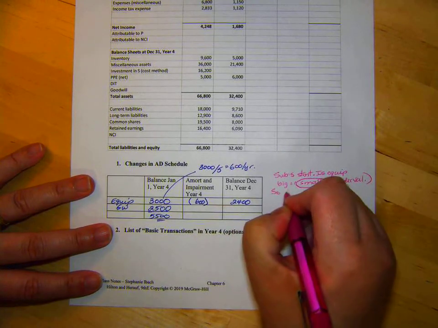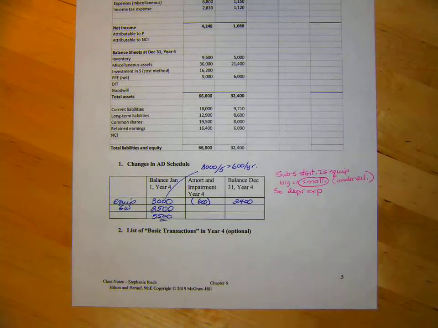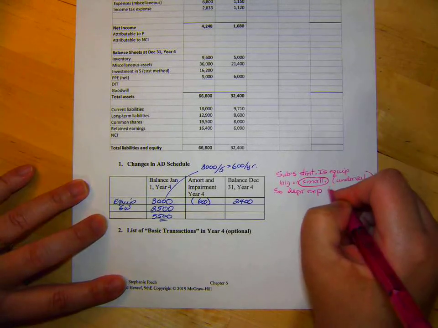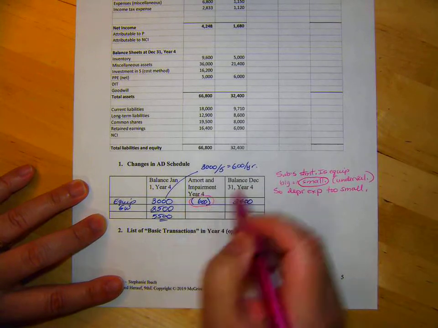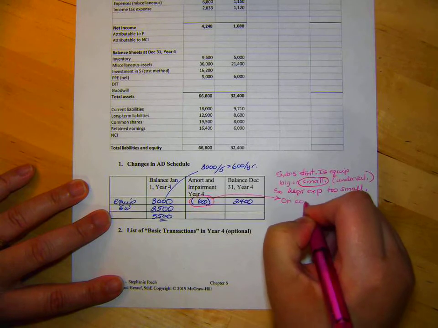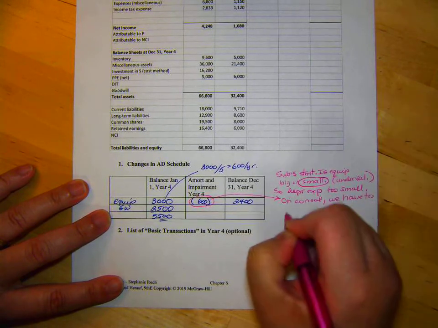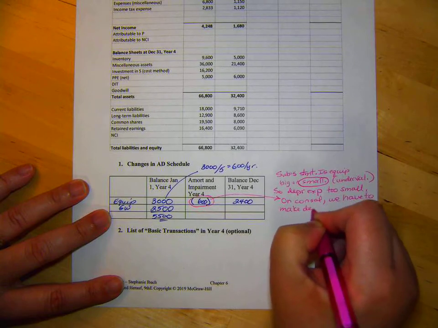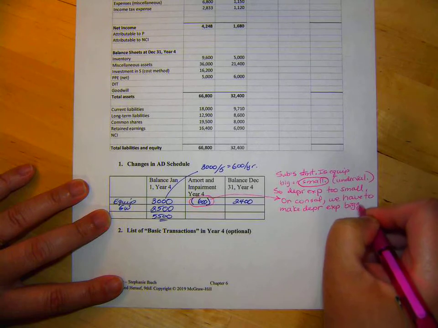So, is the depreciation expense that they calculated too big or too small? Too small. So we have to make, on the consolidated statement, depreciation expense bigger.